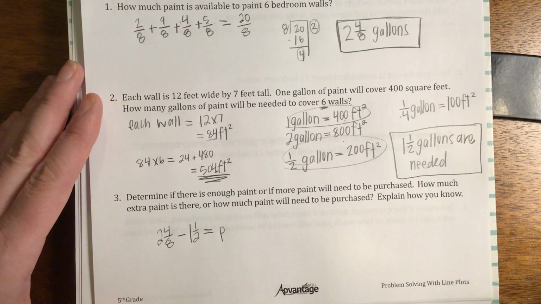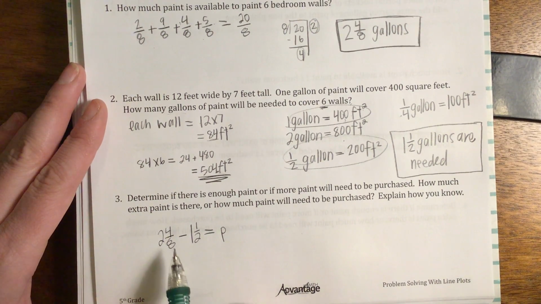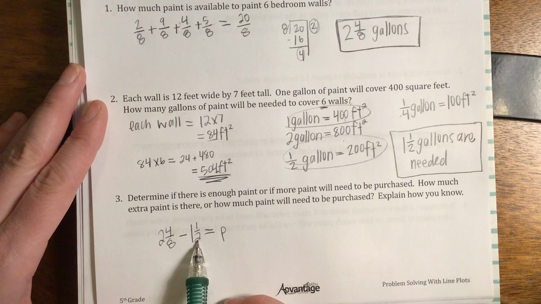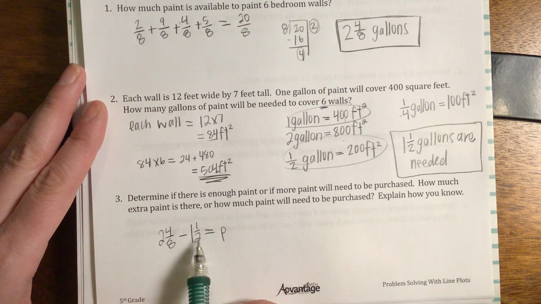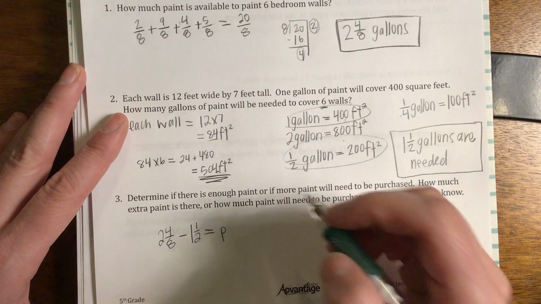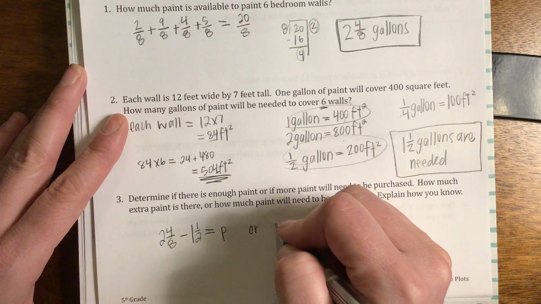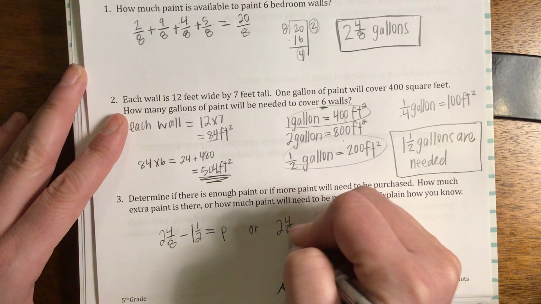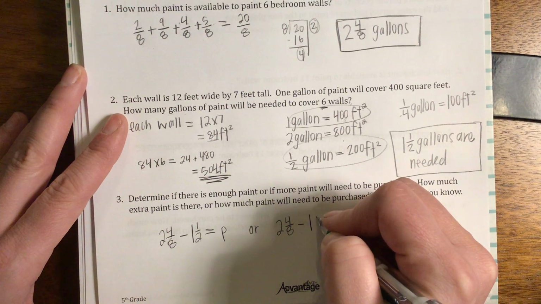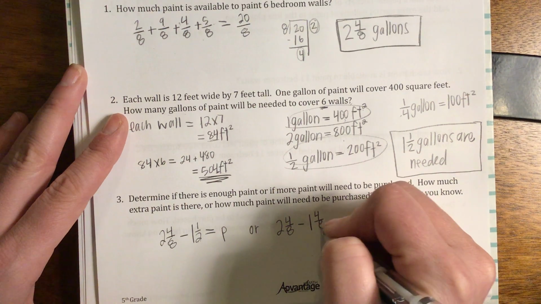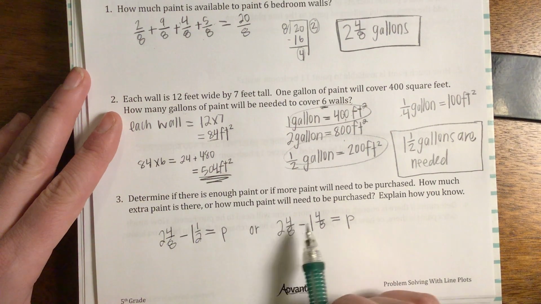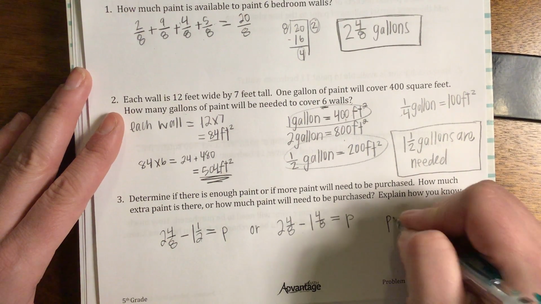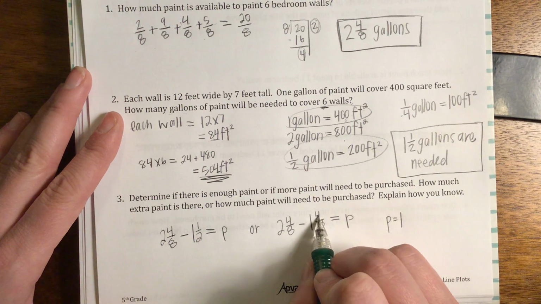So when we're adding and subtracting with fractions, we need a common denominator, which is this bottom number here. So 8 and 2 are obviously not the same, but I can multiply 1 and 2 both by 4 to get a common denominator of 8. So my new equation is going to be 2 4/8 minus 1 4/8 is going to equal the amount of paint left over. 2 minus 1 is equal to 1, and 4 minus 4 is equal to 0.